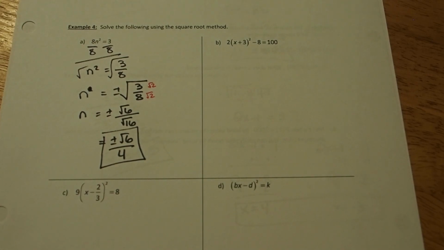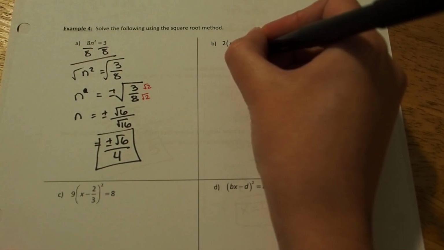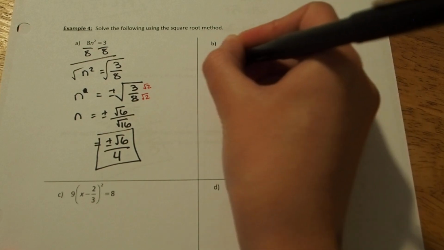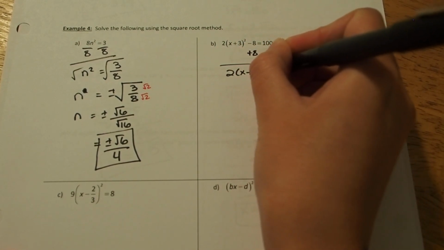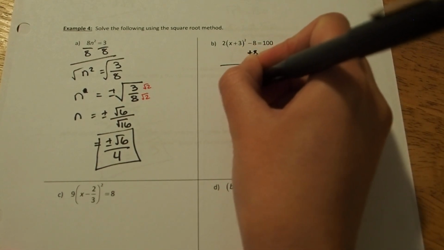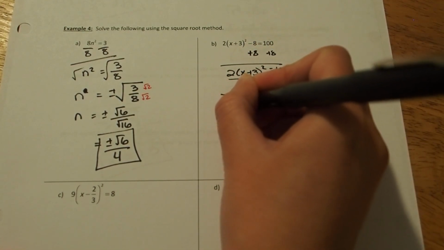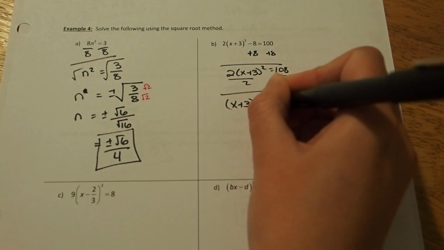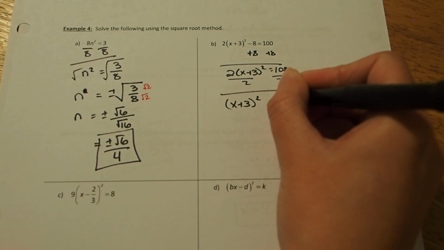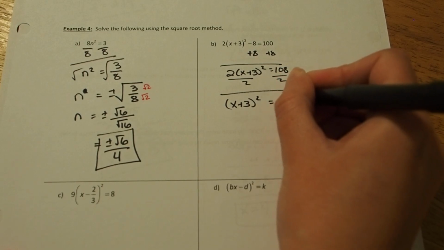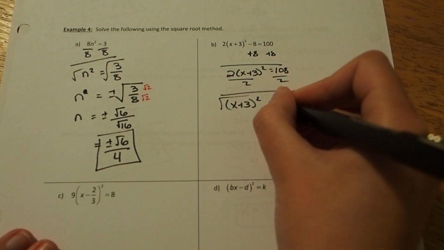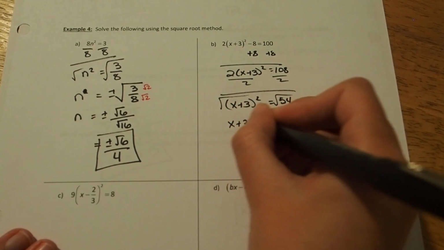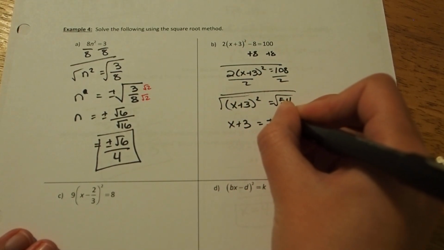Next, we have another one that has a binomial perfect square. I still need to get it by itself first, so I need to add my 8. So it's going to give me 2 times x plus 3 squared equals 108. Then I need to divide off the 2. So this gives me x plus 3 squared equals 54. Okay, so take the square root of both sides now. That's going to give me x plus 3 equals plus and minus the square root of 54.